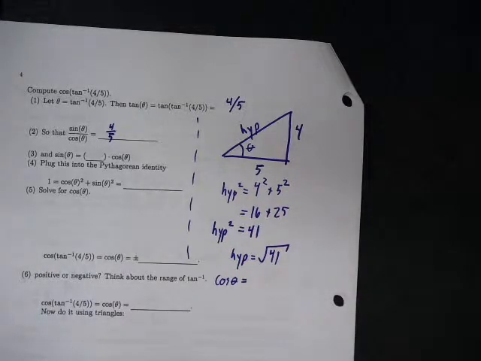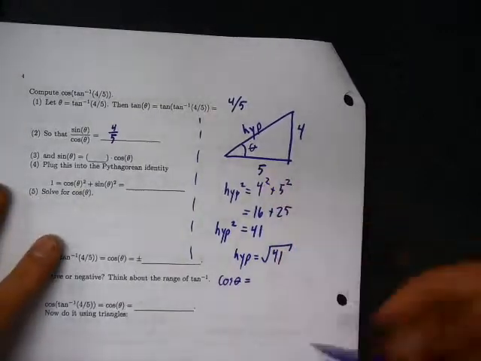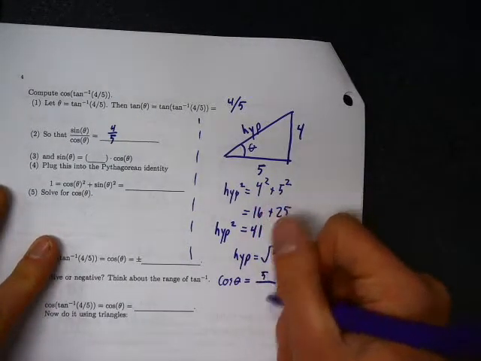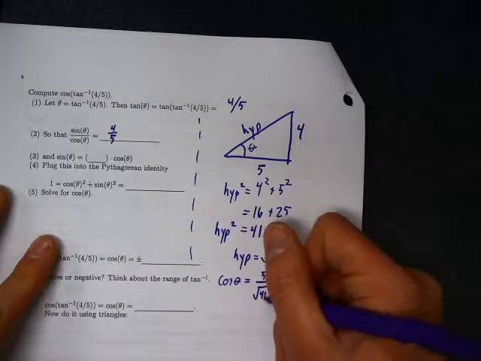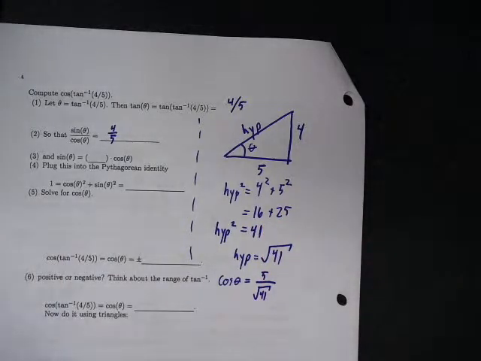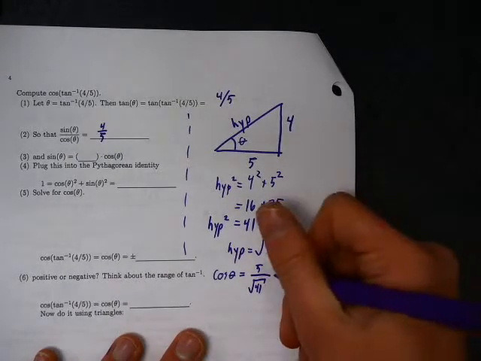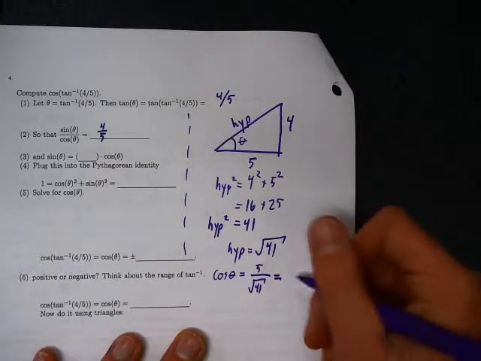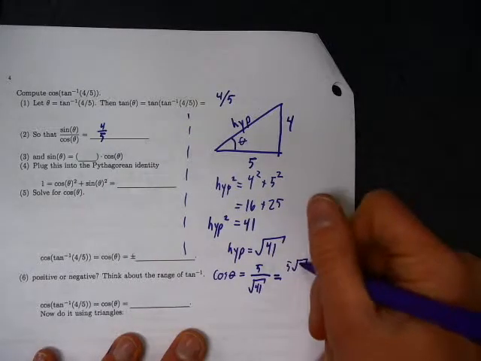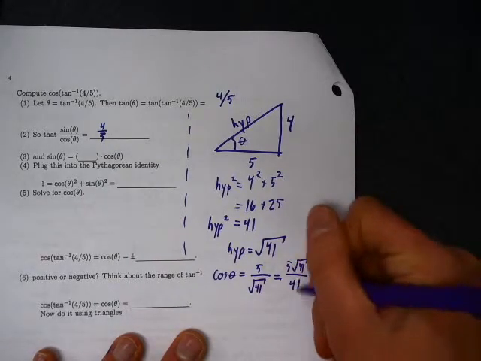In terms of a right triangle, what's the cosine of theta? SOHCAHTOA: adjacent over hypotenuse. So the cosine will be adjacent 5 over hypotenuse root 41. And the only change that I'll make, because I have 20 seconds, is I shouldn't have a square root in the denominator. So multiply and divide by root 41 to get 5 root 41 over 41.